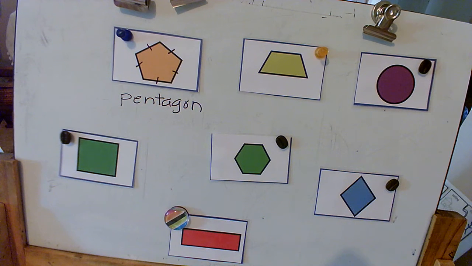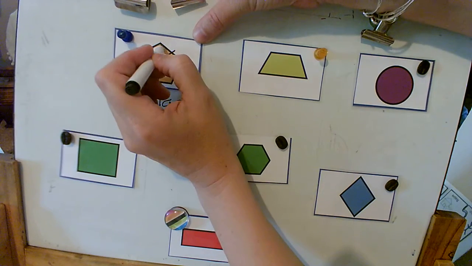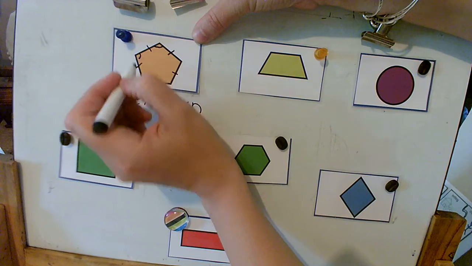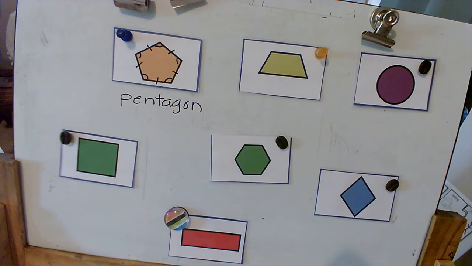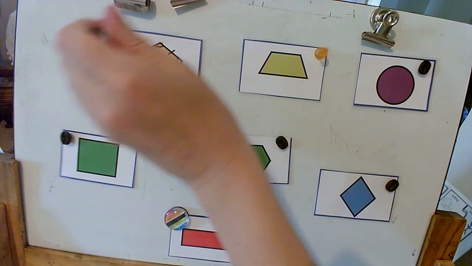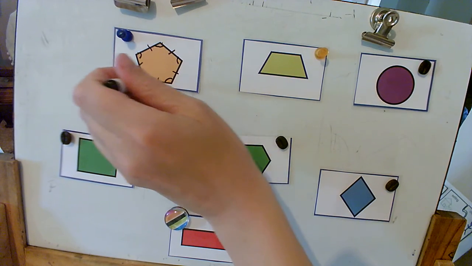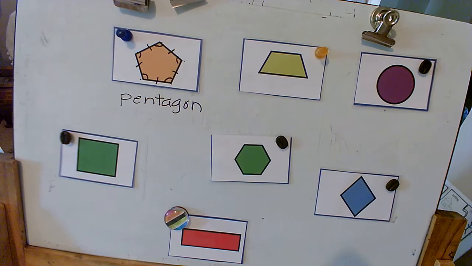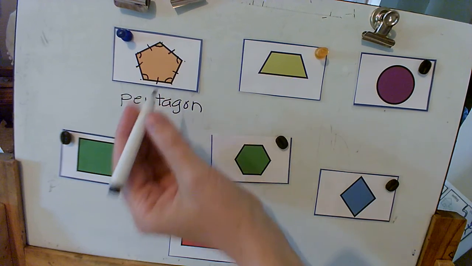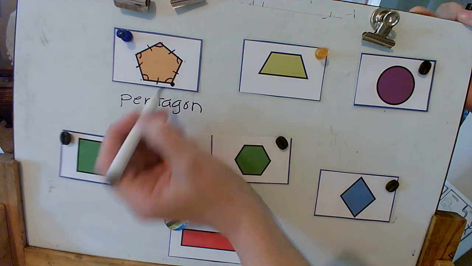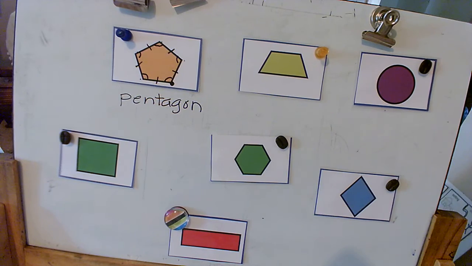And the angles are where the lines connect and bend. So I can see, here's a bend, here's a bend, a bend, a bend, a bend. And those are called angles. So there's 1, 2, 3, 4, 5 angles: 5 sides, and 5 angles. Sometimes we call these vertices. Vertices is where the lines that make the shape connect.